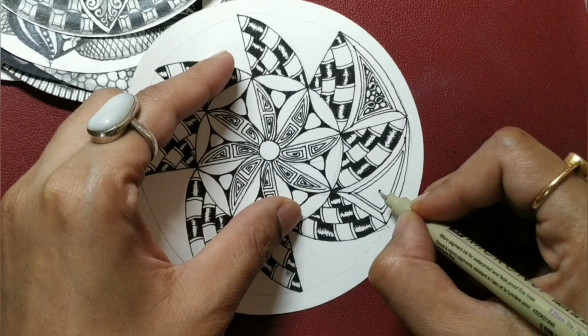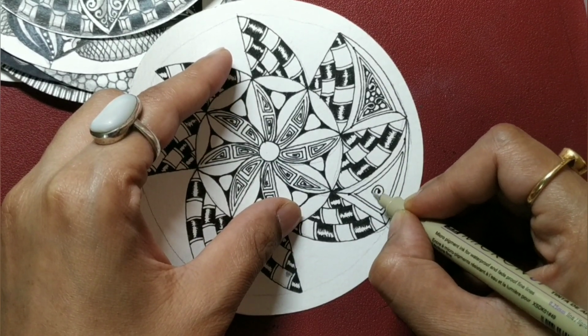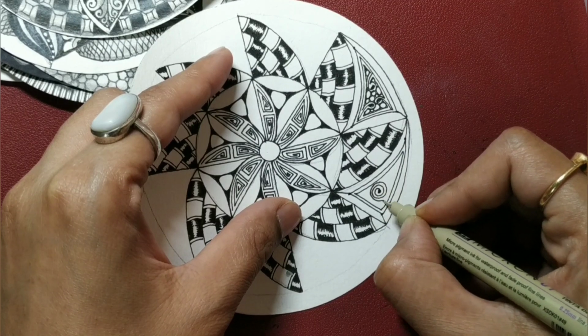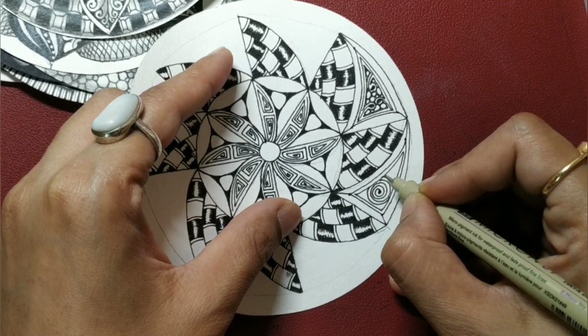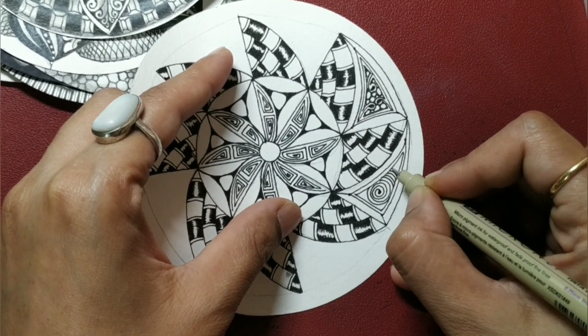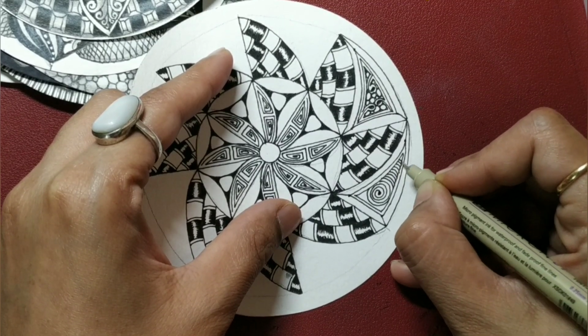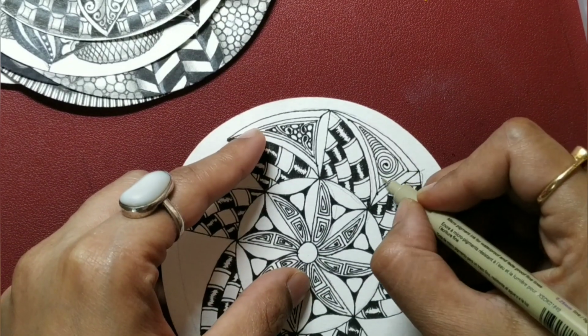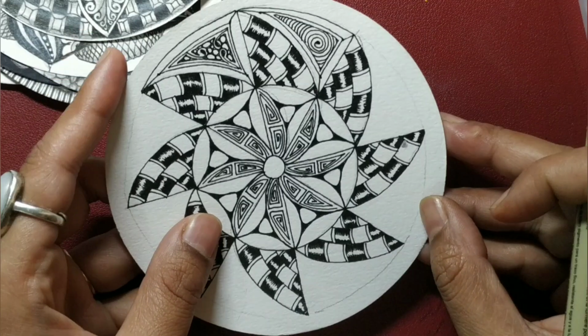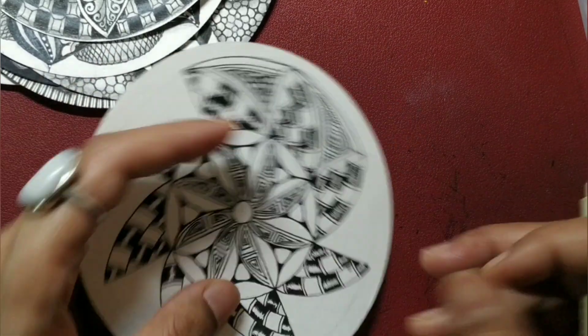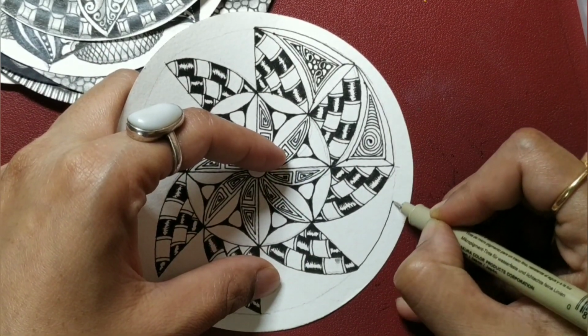And then add a nice printum inside. So entirely up to you, what do you want to add? There are a whole lot of other patterns that you can add. Again, joining the third one.